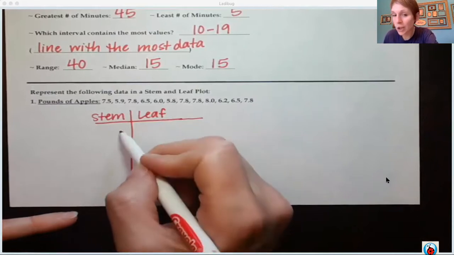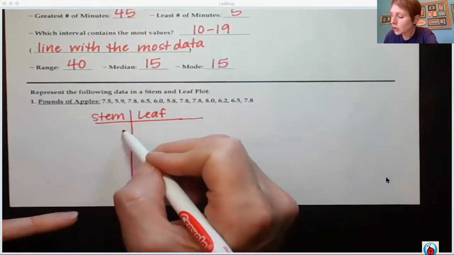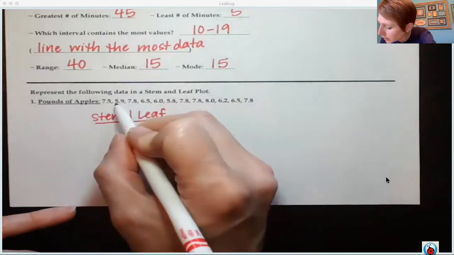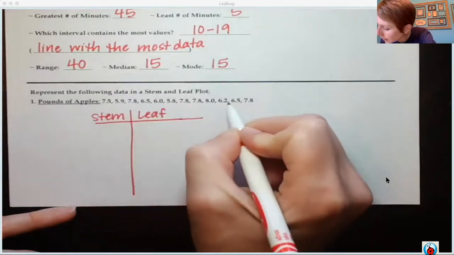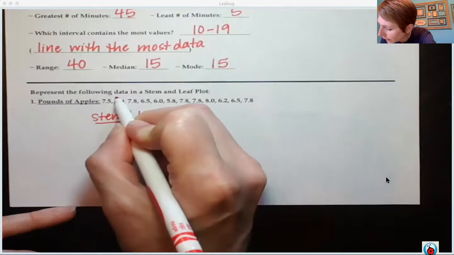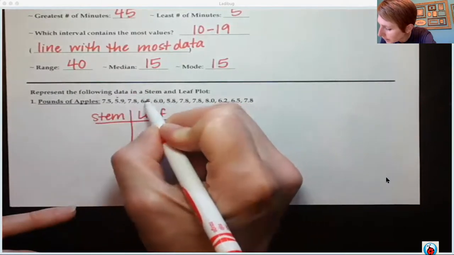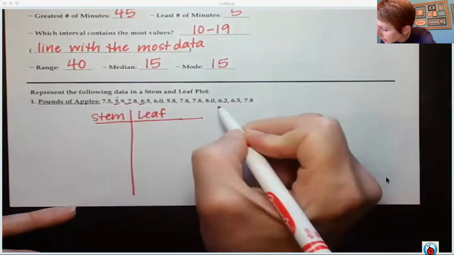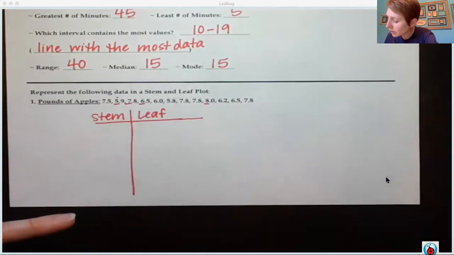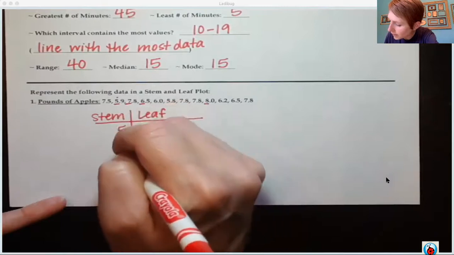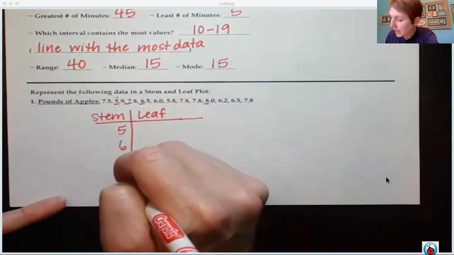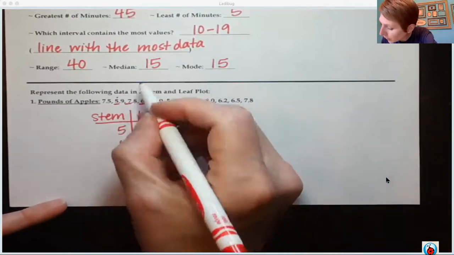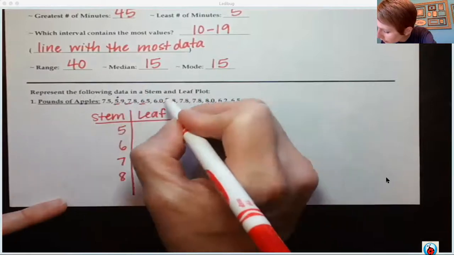So this one isn't going to start with 0. This one's just going to start with whatever my smallest ones place is here. So it looks like my smallest ones place is 5. I have a 5 in the ones place. I have 6s. I have 7s. I even have an 8, but that's all I have. So I'm just going to put 5, 6, 7, 8. Now I go through and find all my ones with 5s. One of them there.